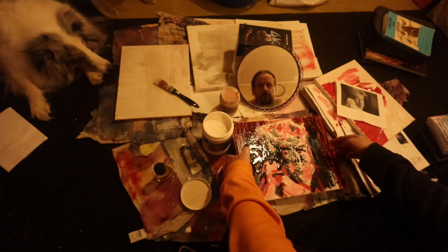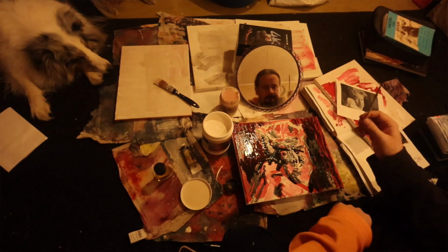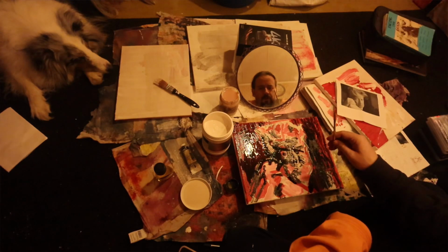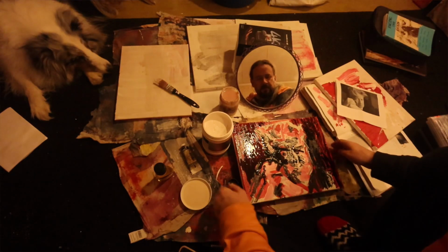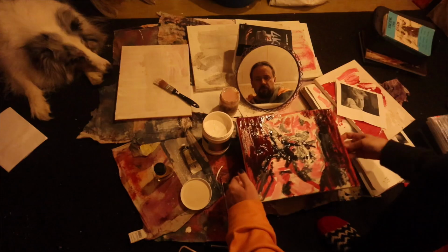Okay, there's a lot of oil here, and I wonder whether or not to add water. I'll put it aside for a moment and work on the other one.